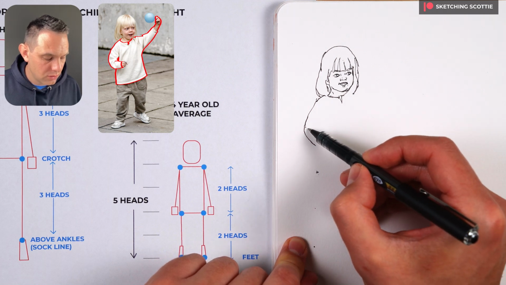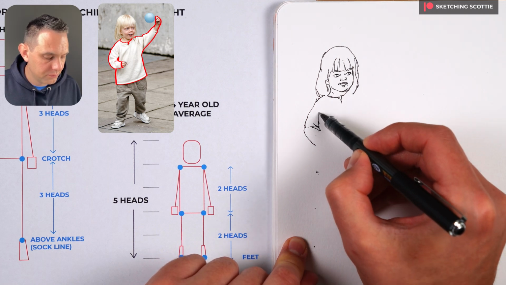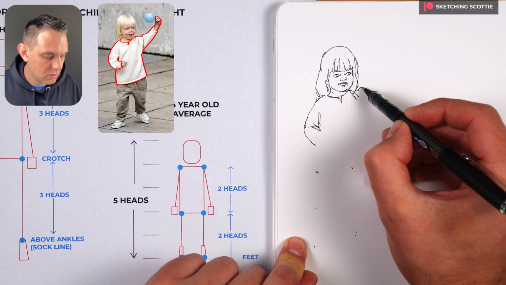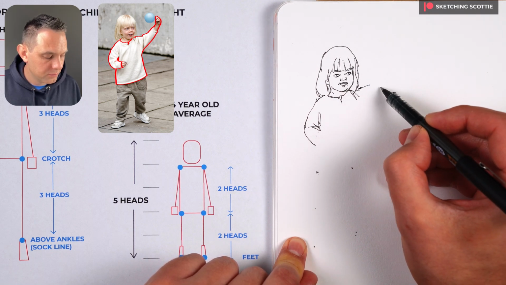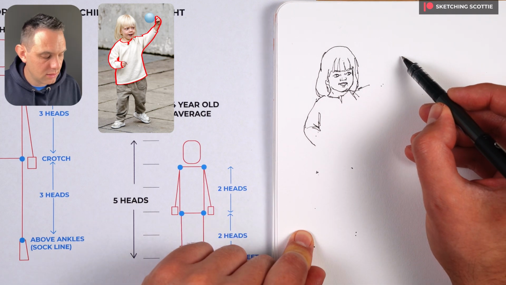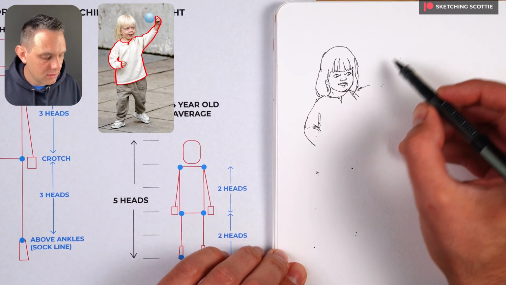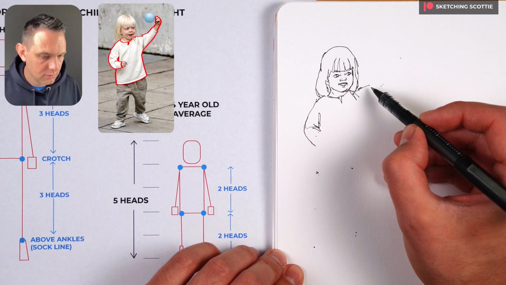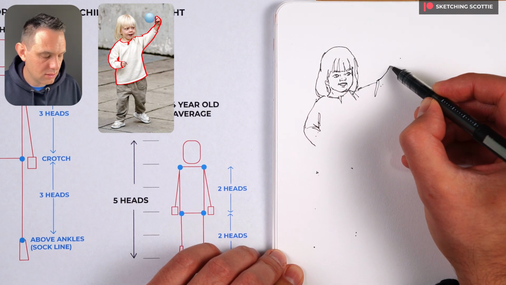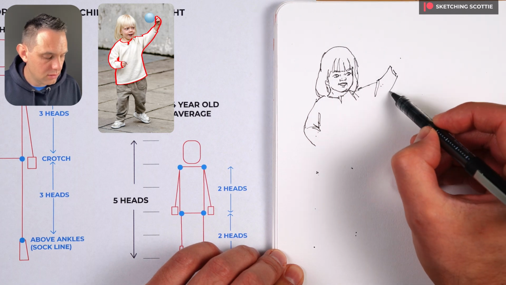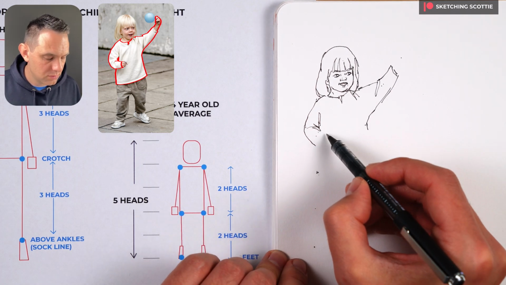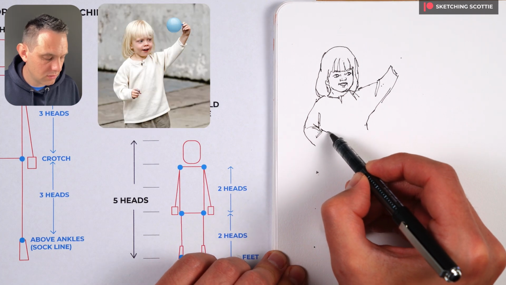As proportions, so the elbow would be somewhere here, and then the other elbow comes up here, so just shorter than a head, about here, and then the wrist is about there. So I'm measuring that out. That's that. The shirt comes to there and then comes out. I'll draw this part here, so we're comparing shapes now.